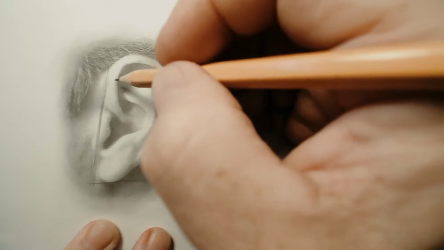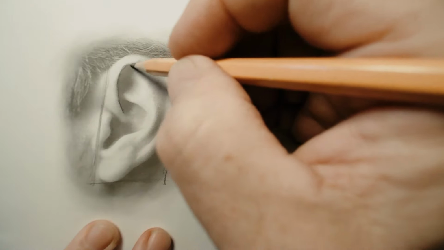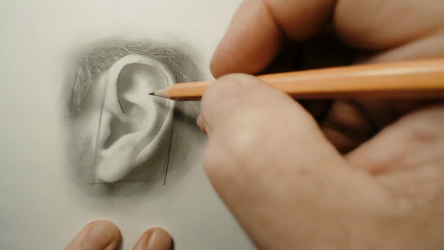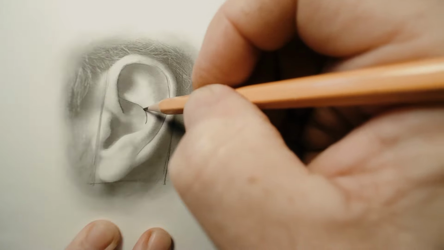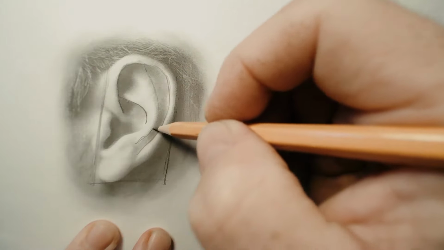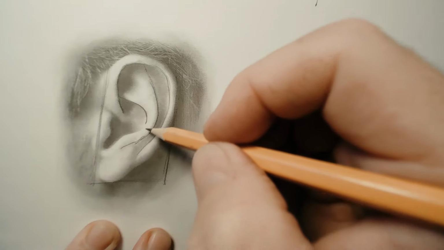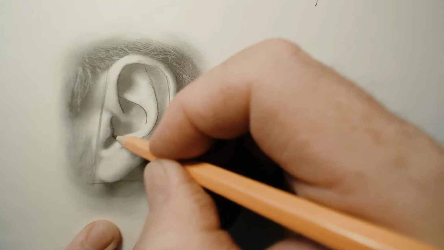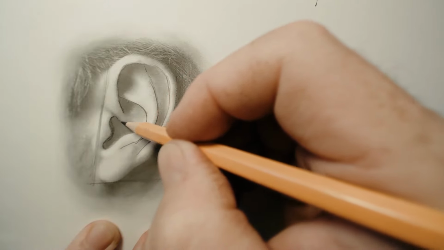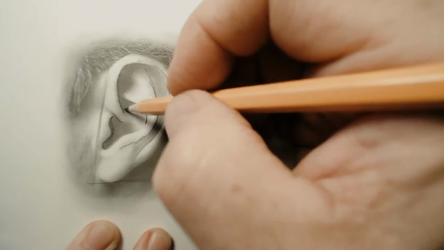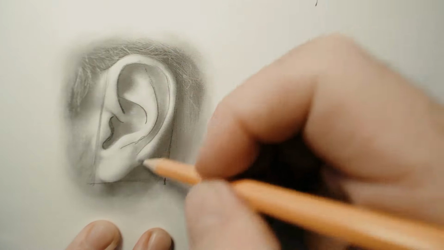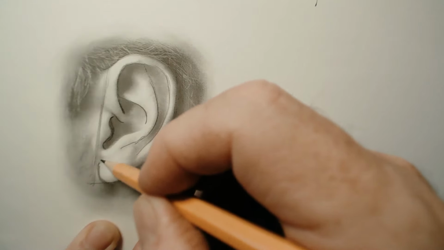And then you can define these major lines a little stronger. Like this part, you can see often this line is also drawn. And then you have this part right here, and then you have this, and this turns again like that. Then we have the outer shape, and then we have what is called the lobe.